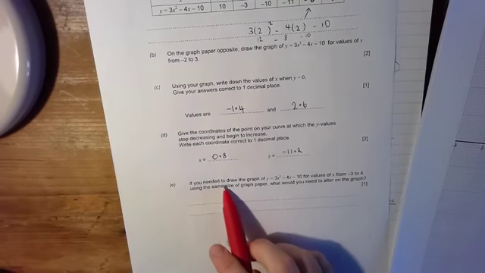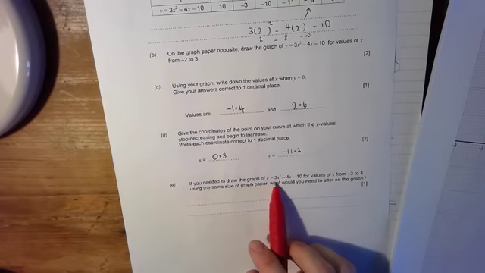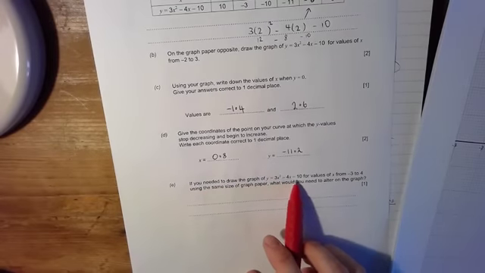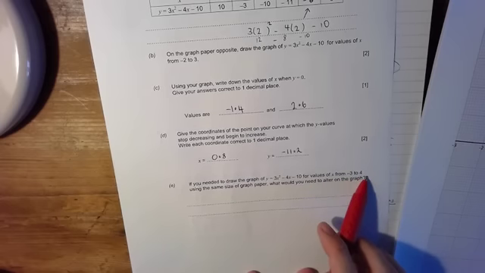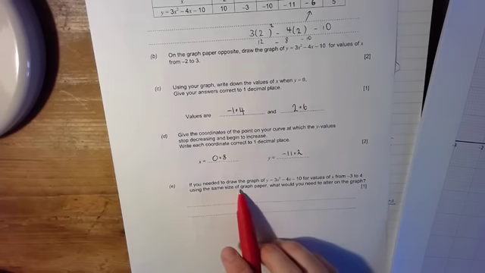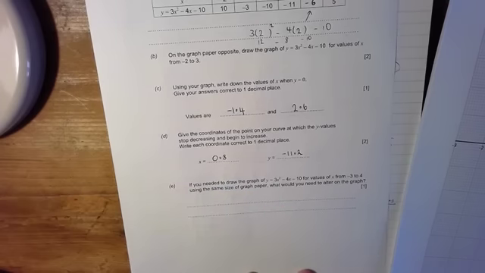It then says, if you needed to draw the graph of y equals 3x squared minus 4x minus 10 from the values of minus 3 to 4, which we just plotted from minus 3 to 3, didn't we, or minus 2 to 3, using the same size of graph paper, what would you need to alter on the graph?